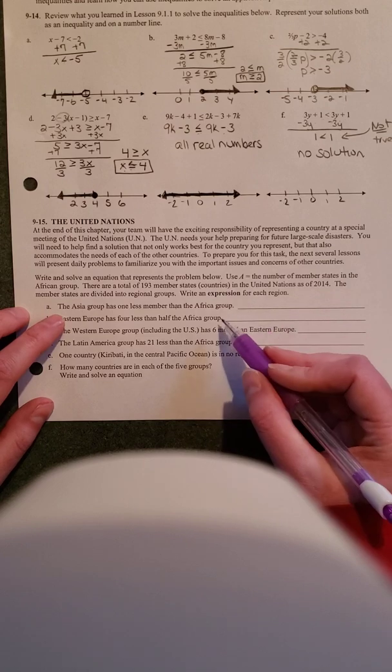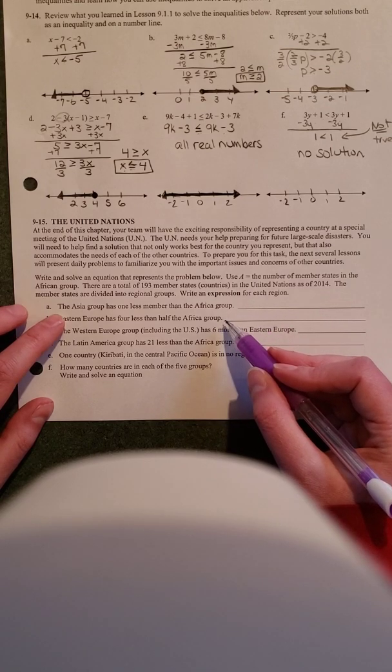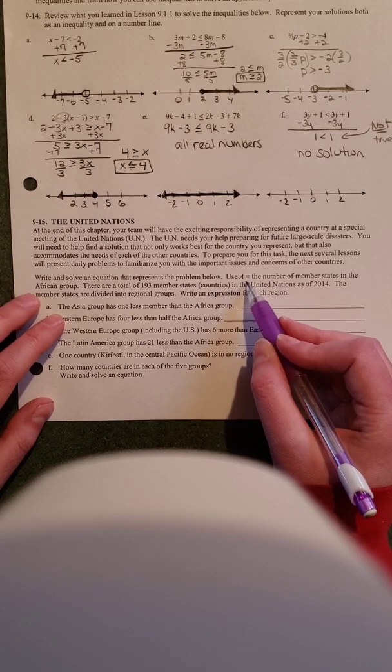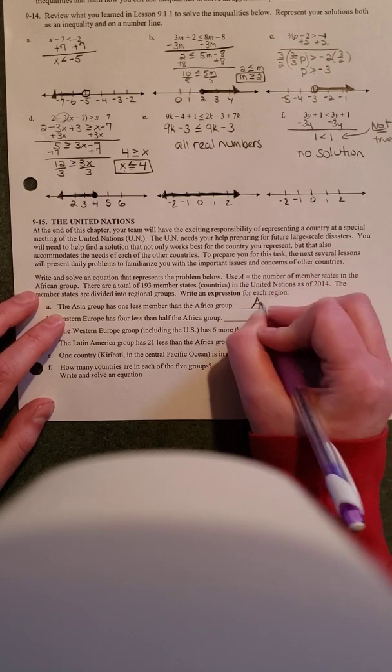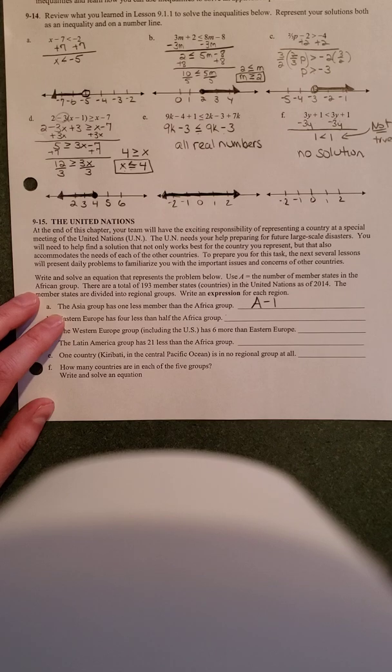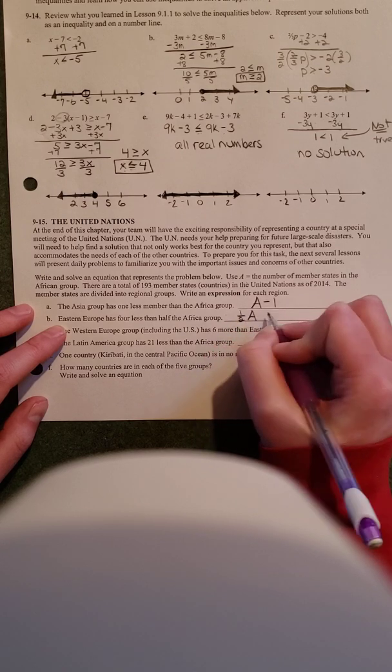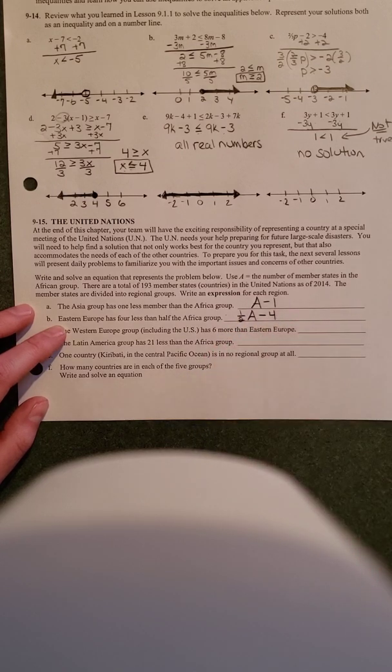So it says the Asia group has one less member than the Africa group. So we know A is the Africa group. We want one less than that. So A minus 1 is the expression for the Asia group. Eastern Europe has 4 less than half the Africa group. So we want half of the Africa group, and then we want 4 less than that. So we need to take 4 away from it. So 1/2 A minus 4.